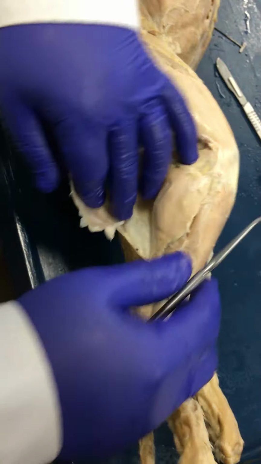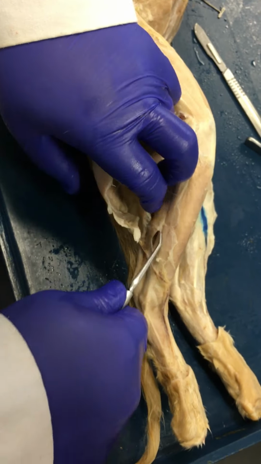If we go towards the crural region. Again, this wasn't completely exposed here.